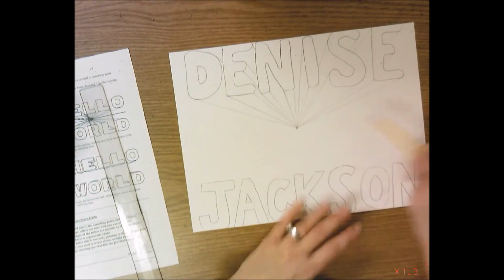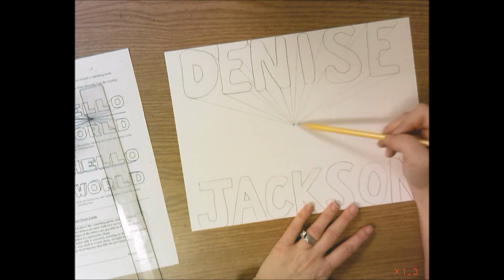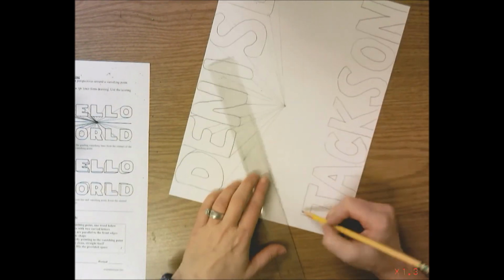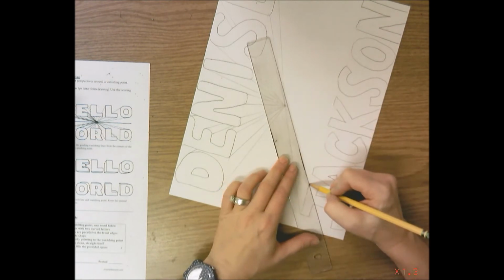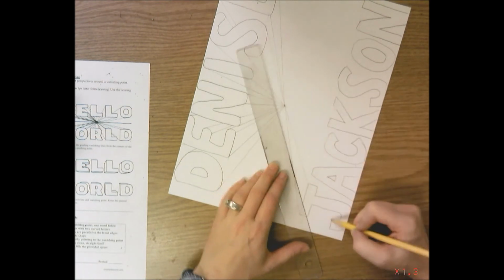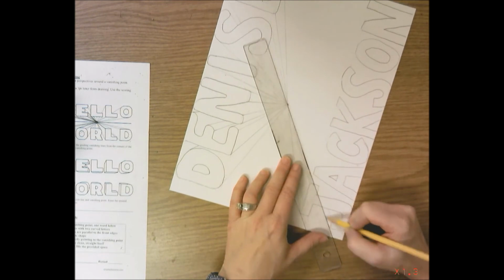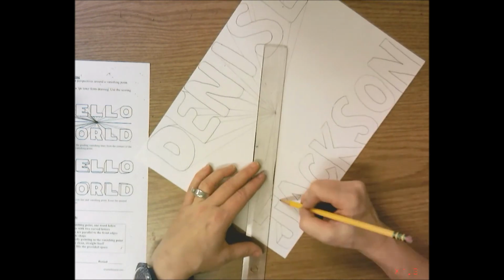Alright, so that's how you do bubble letters, going to the vanishing point. And now block letters, you just find the corner, the point of each of the letters. And if you don't go through the letter to get to it, you are going to draw a line. This is going to take you a while. There's no rushing this.